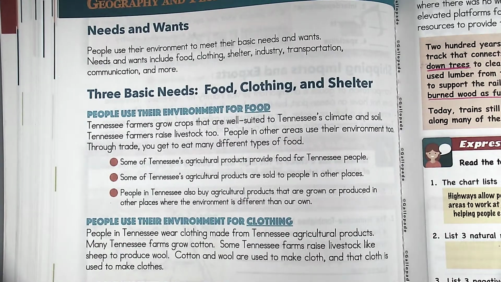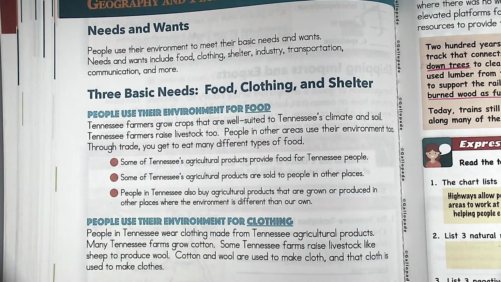So people use their environment for food. Well, where do we get food? We get it from the environment. We get it from where people live, where they grow the food. So Tennessee farmers grow crops that are well suited to Tennessee's climate and soil. Tennessee farmers raise livestock too. So livestock are things like cows, cattle, stuff like that, that people then eat.